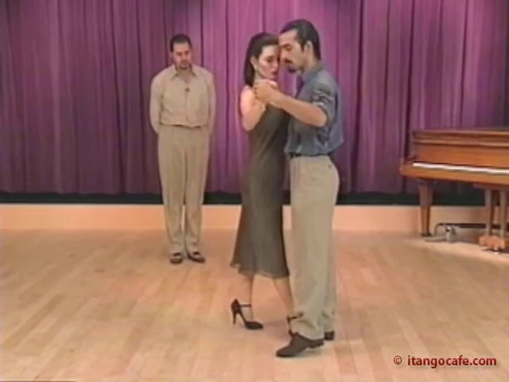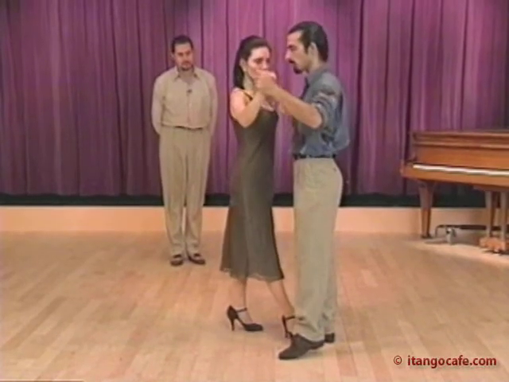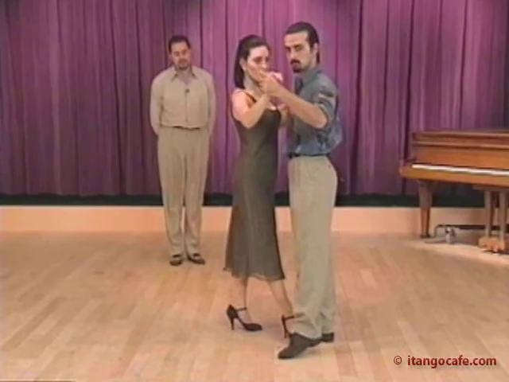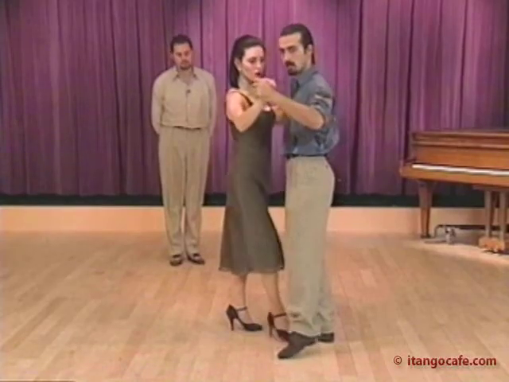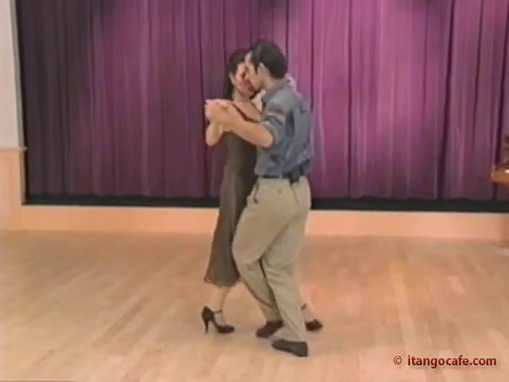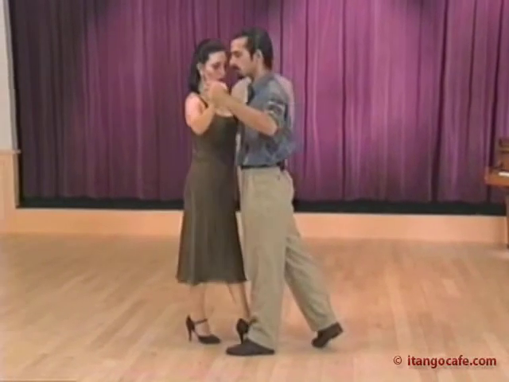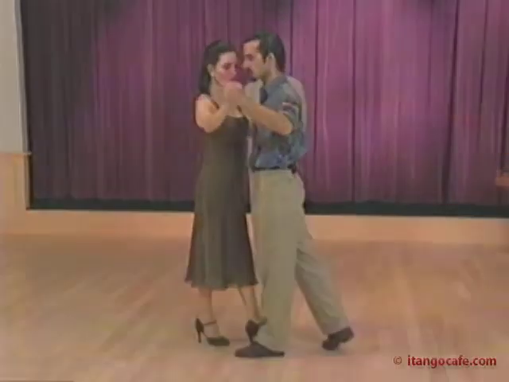And then on the third step, we're going to be back in the same direction that we started out. And here we can begin again. Sacada. Two sacadas and we finish with the same front.